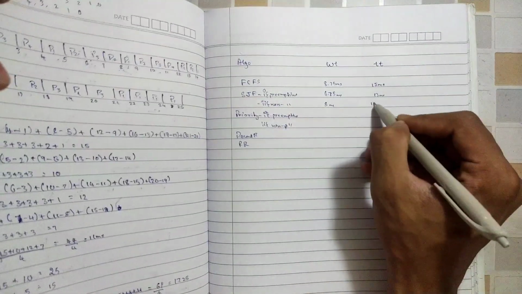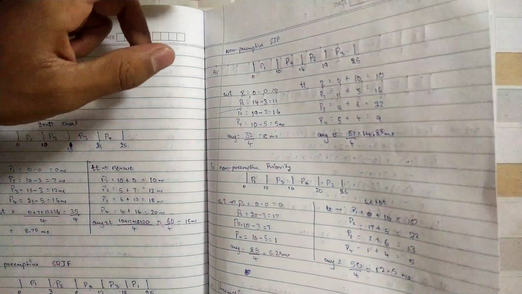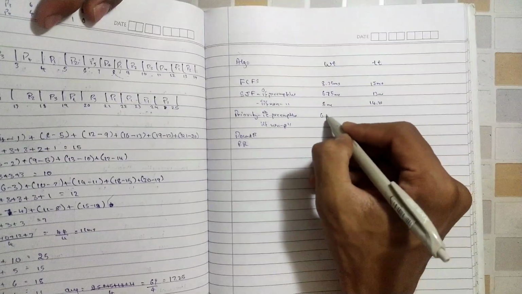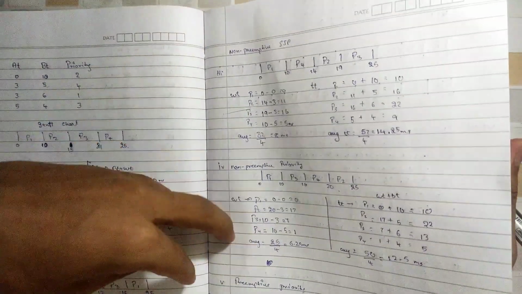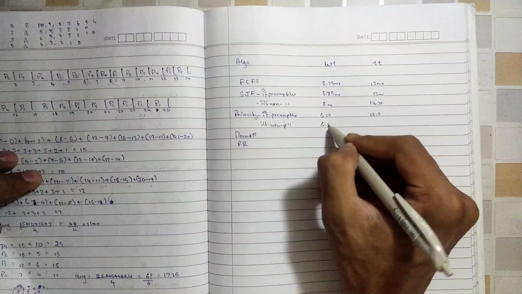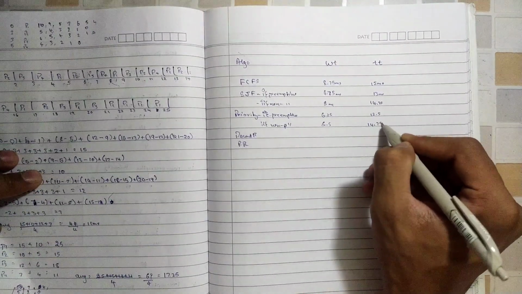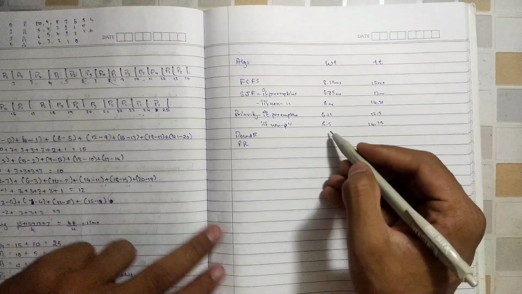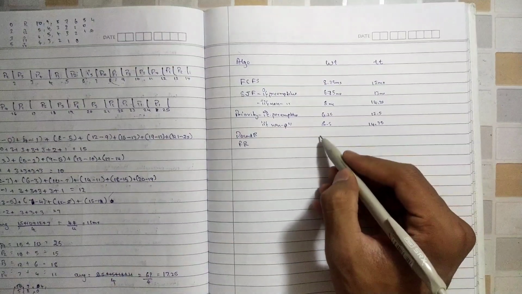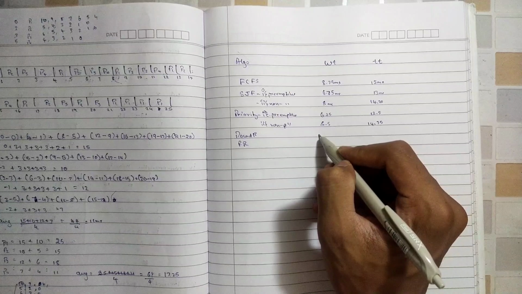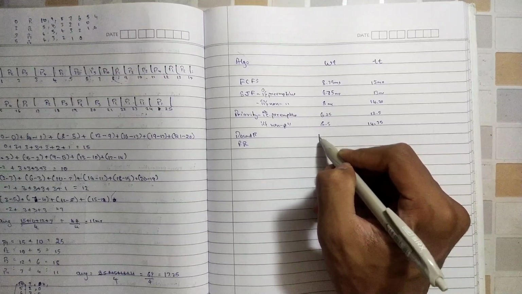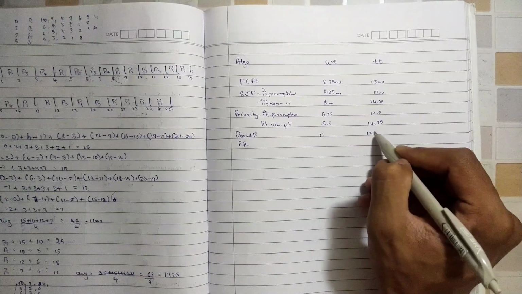Then priority non-preemptive is 6.25 and 12.5. Then preemptive priority is 8.5 and 14.75. Then round robin, if the time quantum is 1, it's very high: 11 and 17.25.